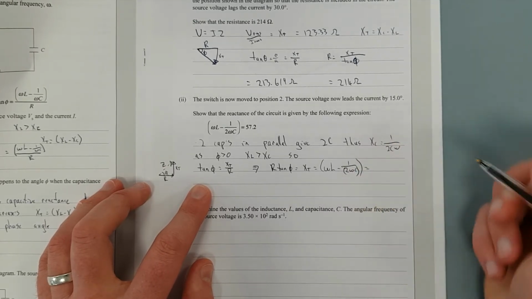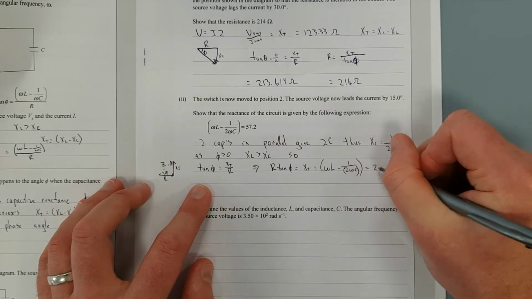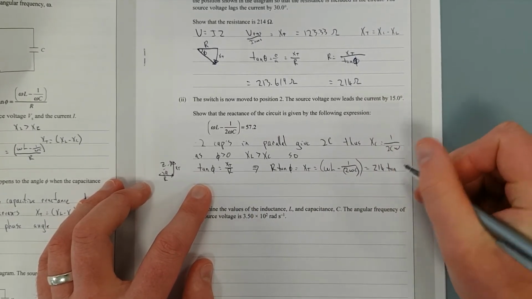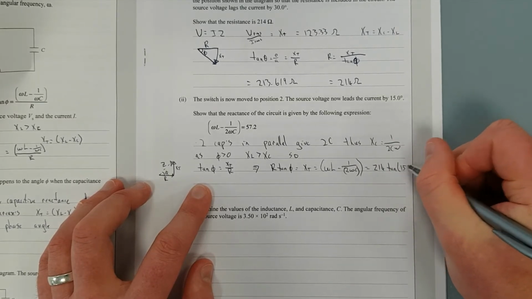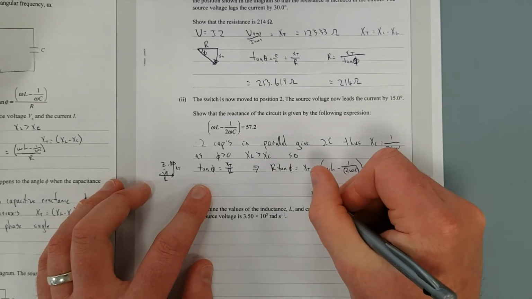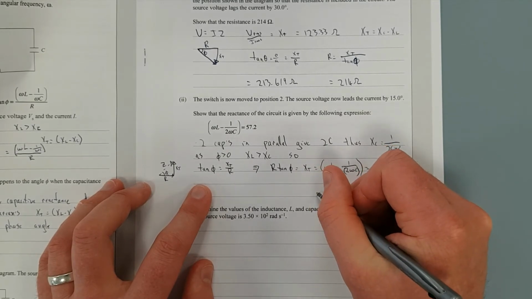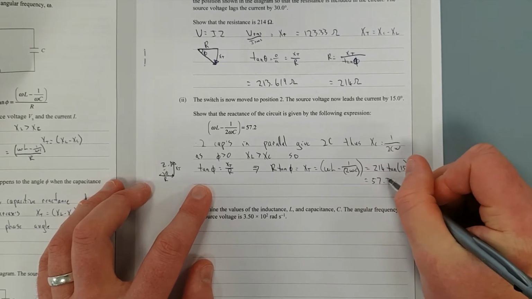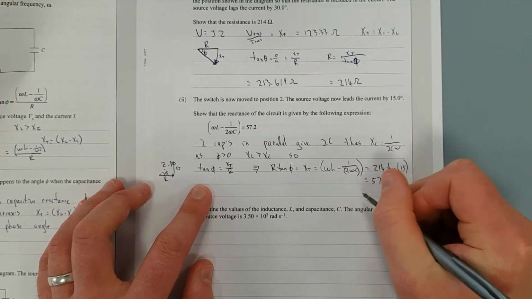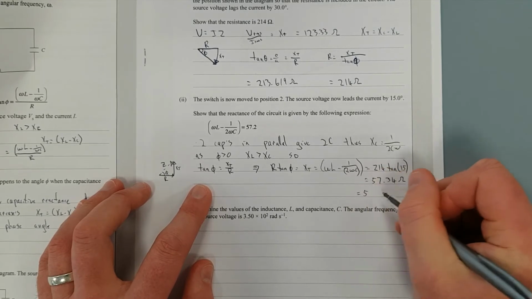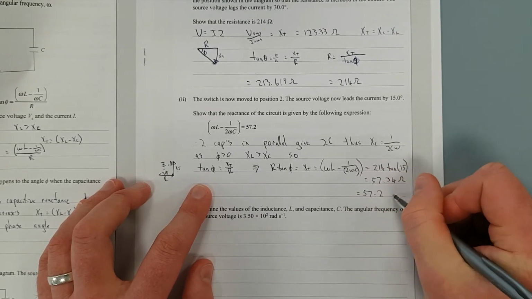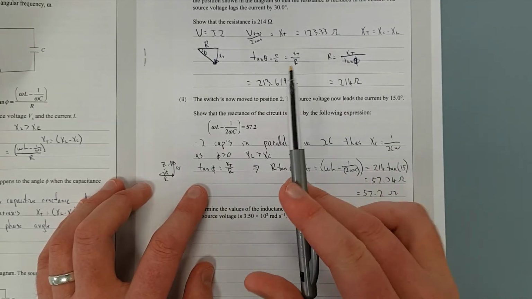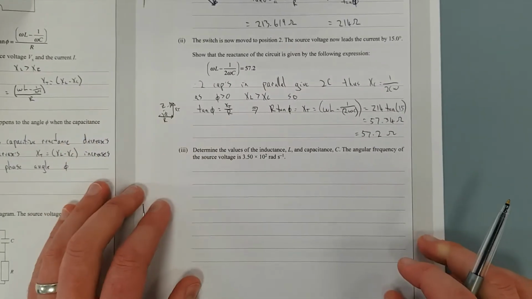Which equals 214, because we've got the resistance up there, times tan 15. Make sure your calculator is in degrees. That is equal to 57.34 ohms. In other words, 57.2 ohms. It's just because I got rounding errors, but close enough.